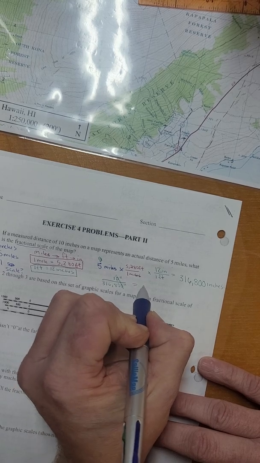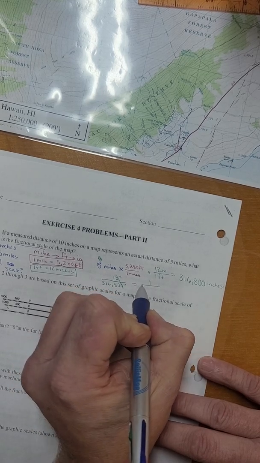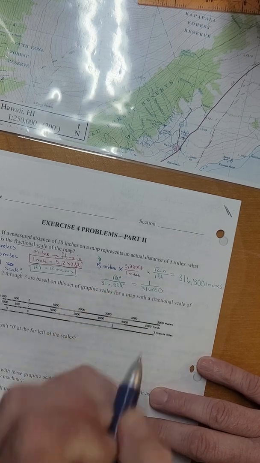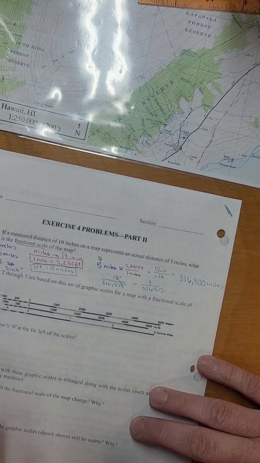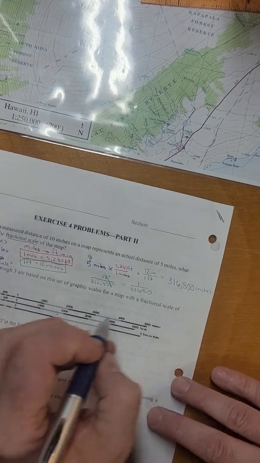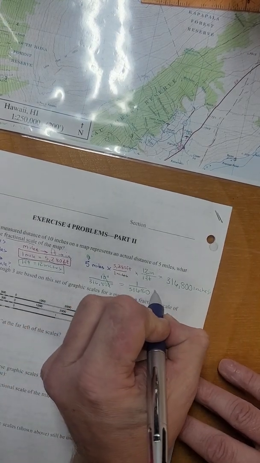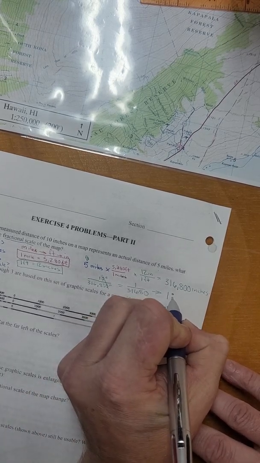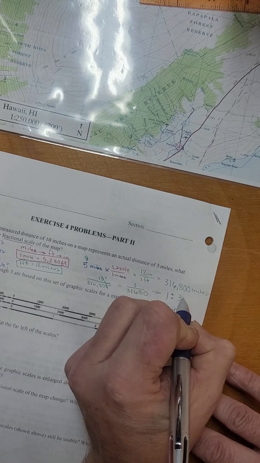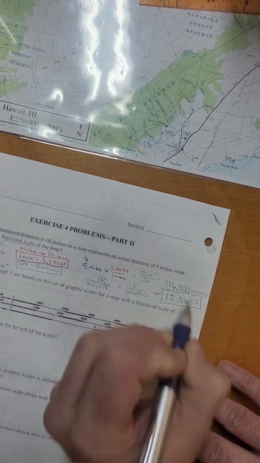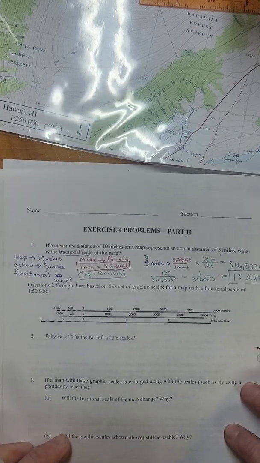And that would give us 1 over that. No units because it's a fractional scale. So one time you have a number without. And the way that they write it on the map would be with that symbol, 31680. There's our answer. Okay?